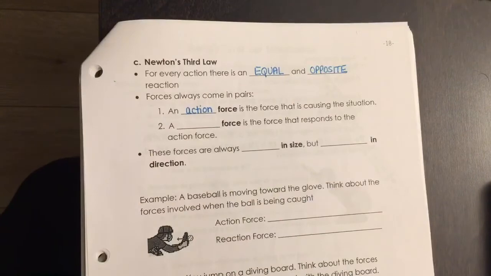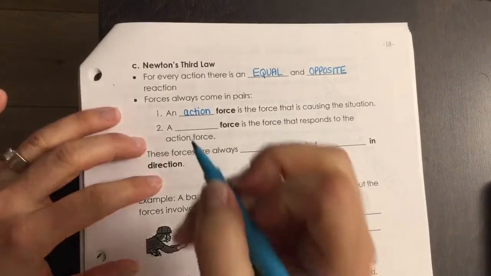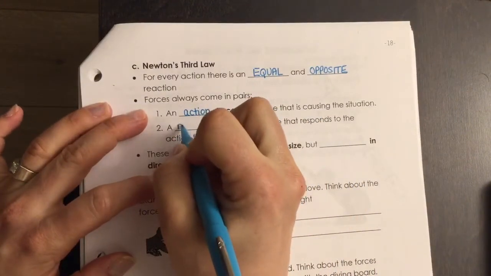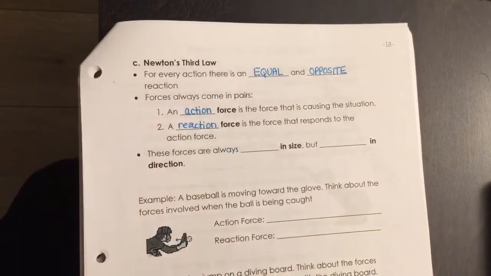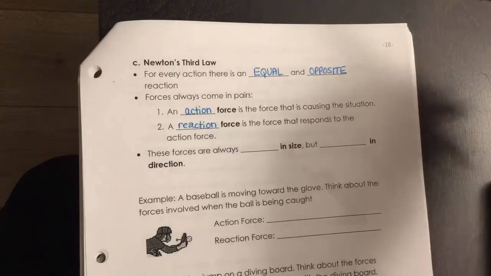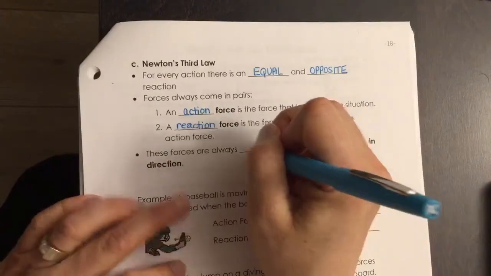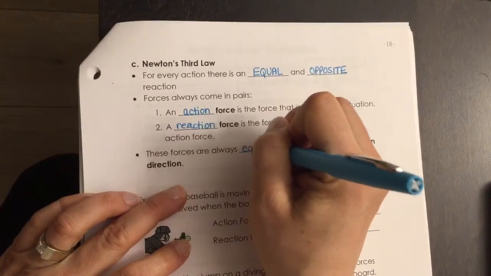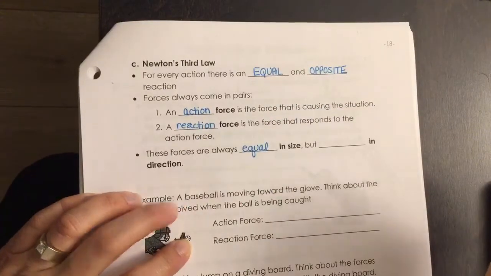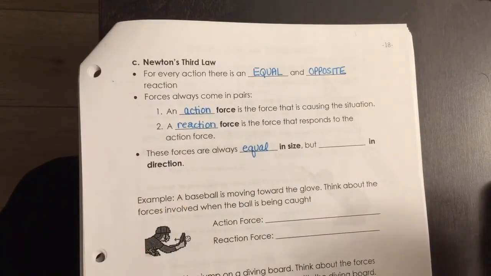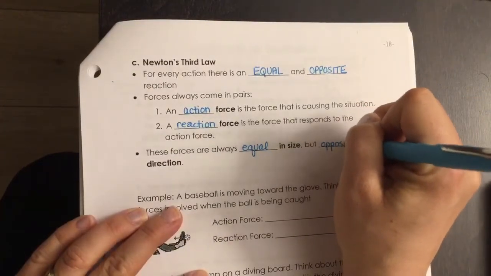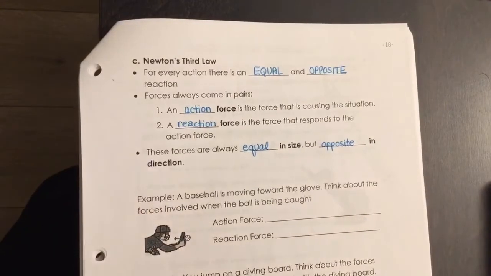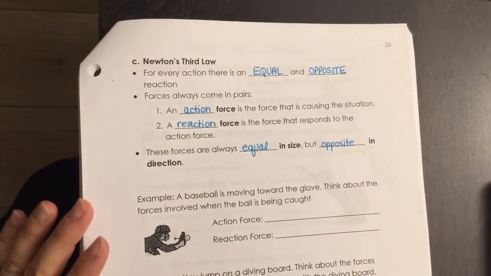Okay, and that's the force that is causing the situation. And then there's always a reaction force. And that's the force that responds to the action force. Okay, these forces are always equal in size, meaning like in the amount of force, okay, but opposite in the direction. Okay, so let's take a look at a couple examples.